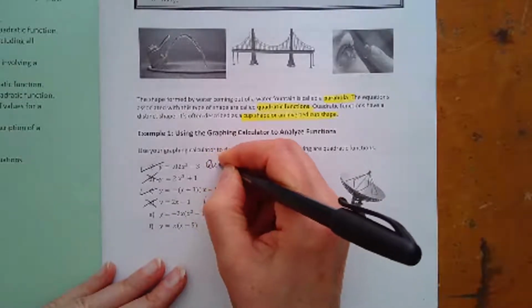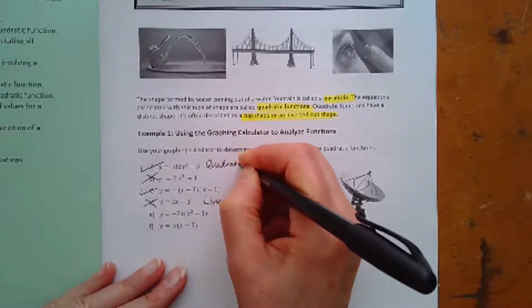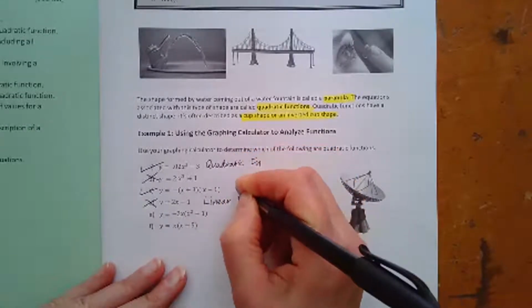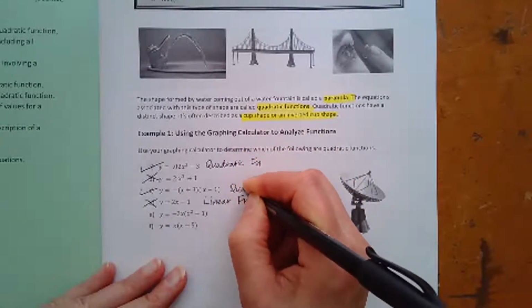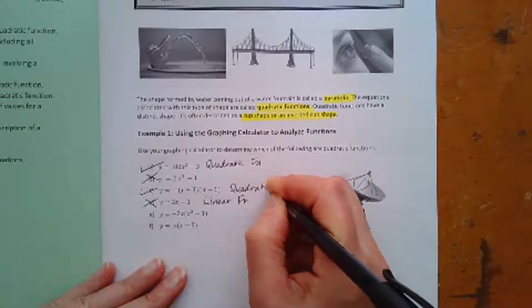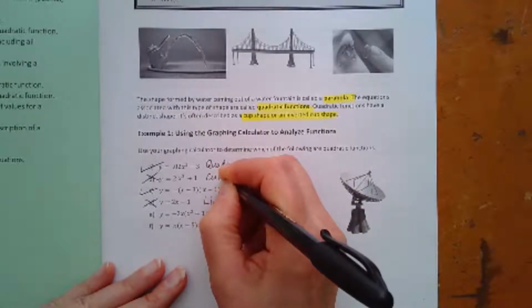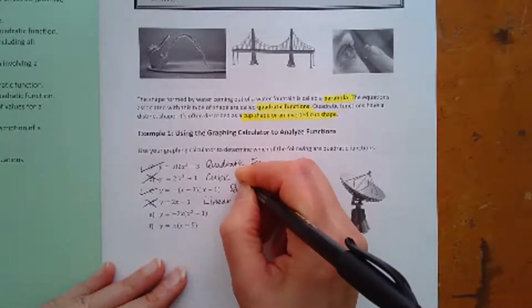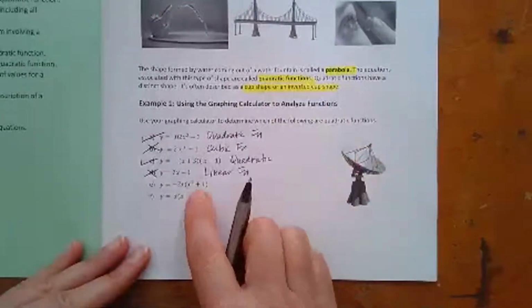This was quadratic. This was also quadratic. This is a cubic, that kind of funny snake-like thing. All right, let's check this one.